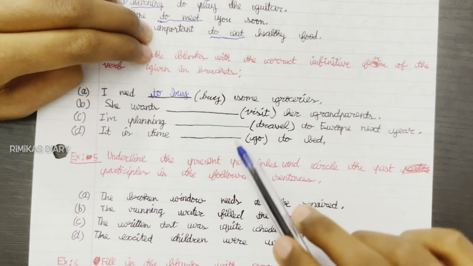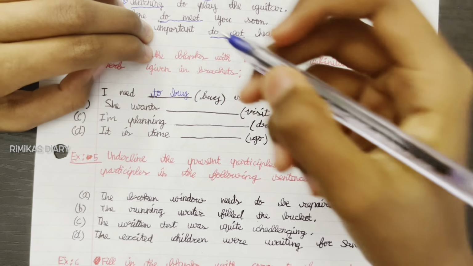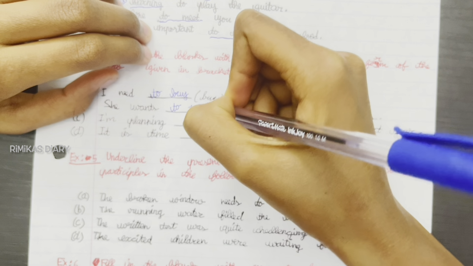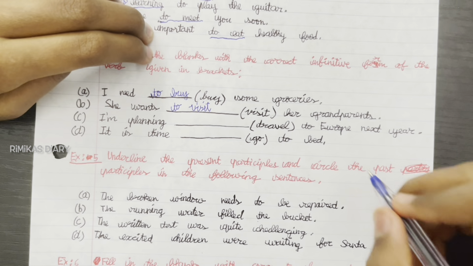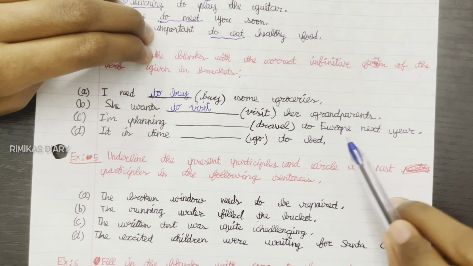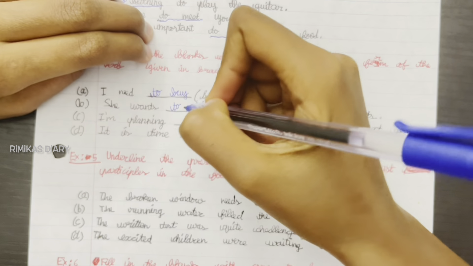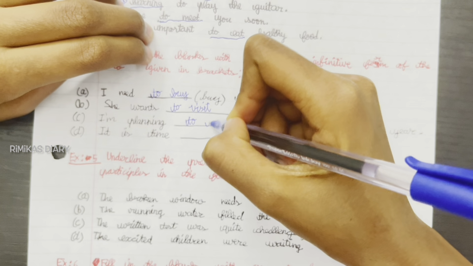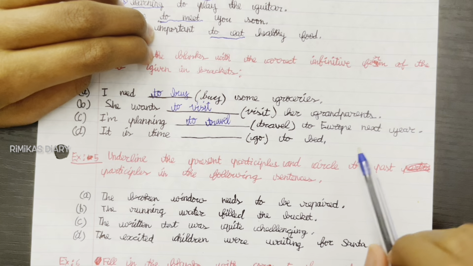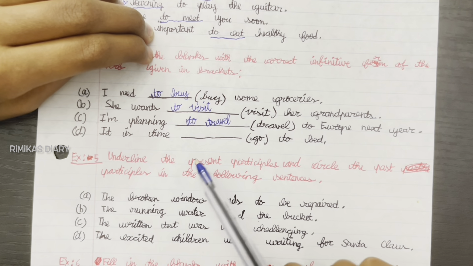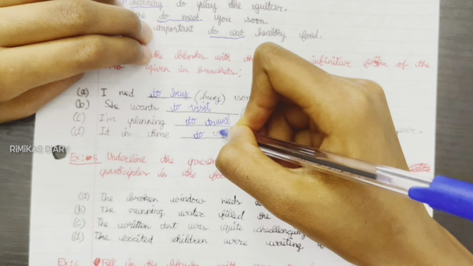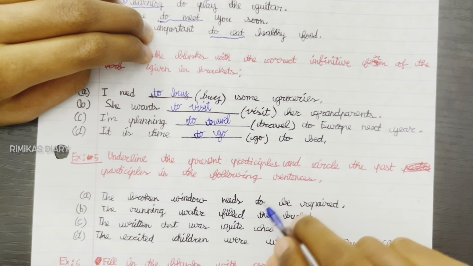Next, she wants dash visit her grandparents. So here you have to write to visit. So she wants to visit her grandparents. Next, I'm planning dash travel to Europe next year. So you have to write to travel. I'm planning to travel to Europe next year. Next, it is time dash go to bed. So you have to write to go. It is time to go to bed.